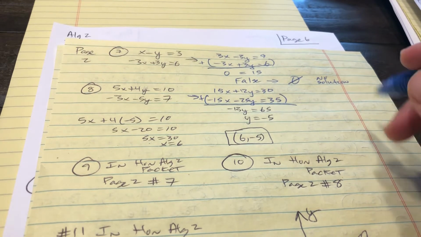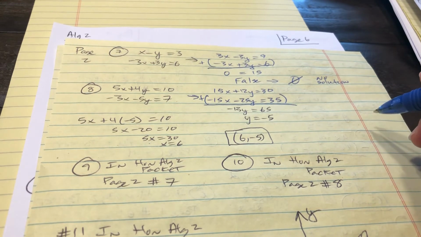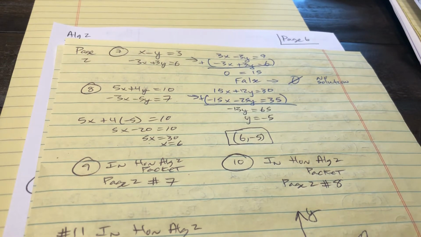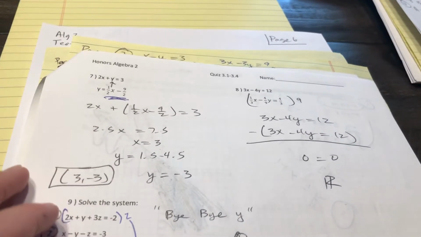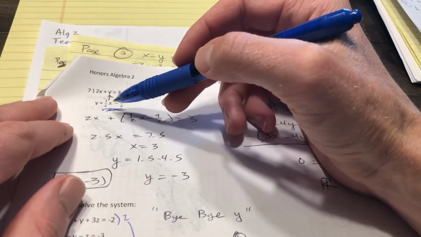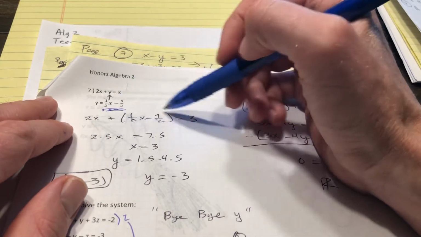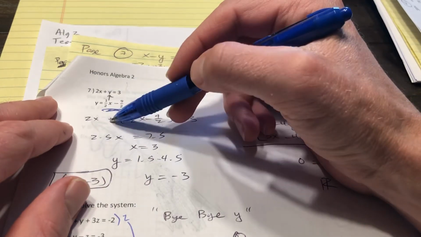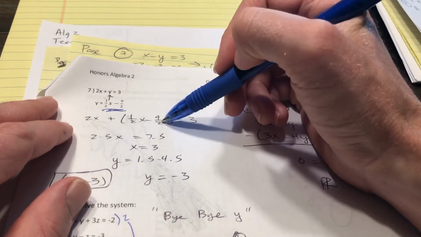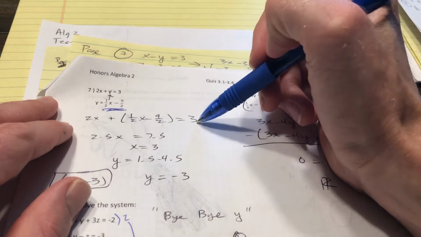All right, then we've got a few more. Your number 9 and number 10 are what they had for 7 and 8. So for 7, you've got clear substitution. You know what y is. Now you can write negative 9 over 2 as negative 4.5. That's fine. So you've got x plus 0.5 minus 4.5 when you plug that in for y equals 3.